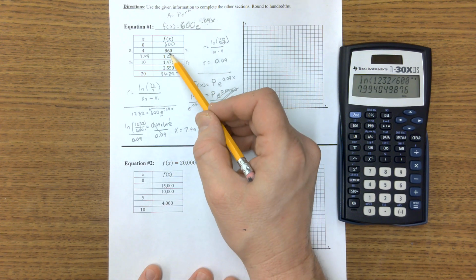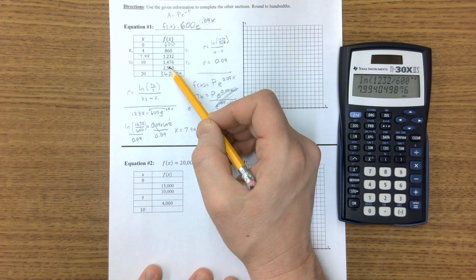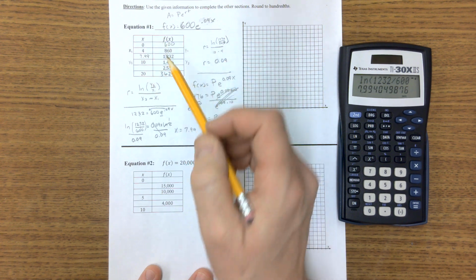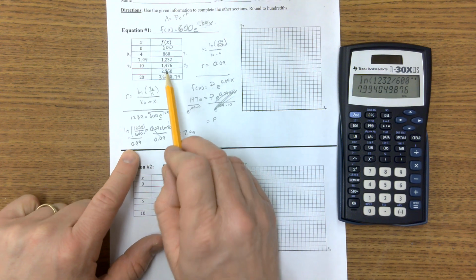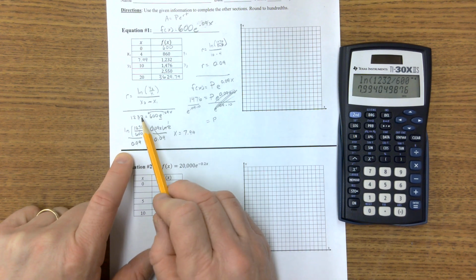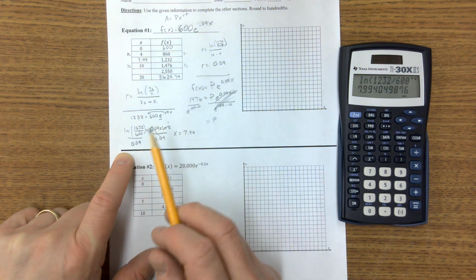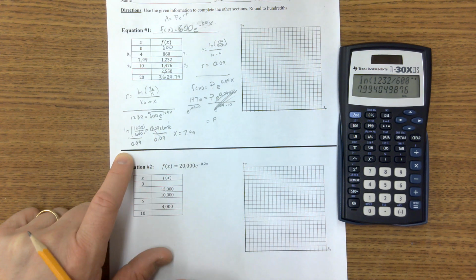This is 600, then 800, 1200, 1425, 1636, it's going up, and then this will go up too. And again, if you want to find this one, take that number, plug it right there, do the same math, and you'll get a different answer there for x.